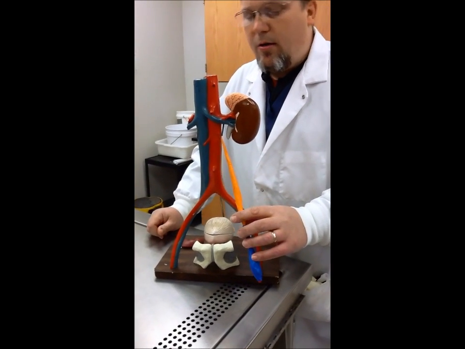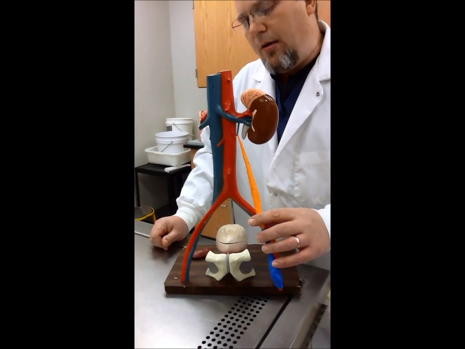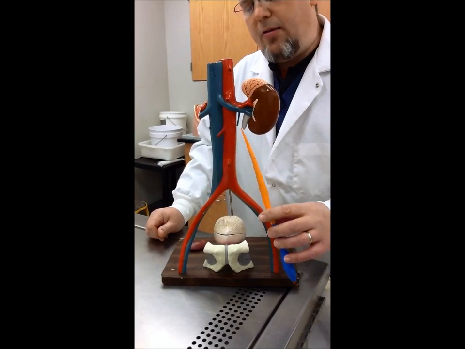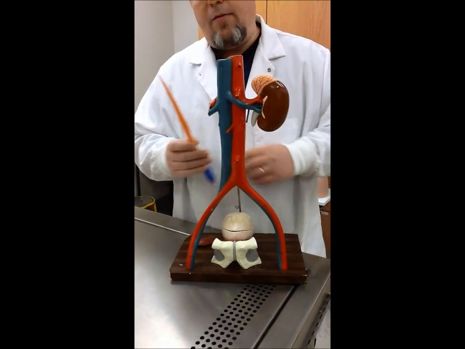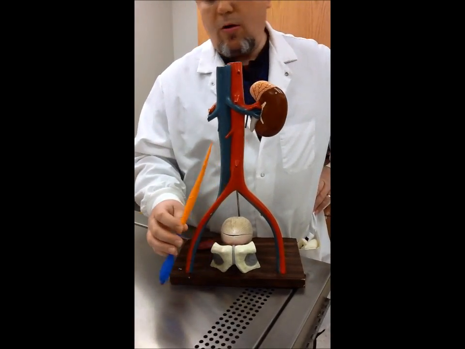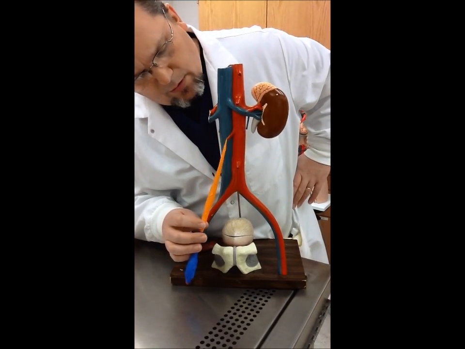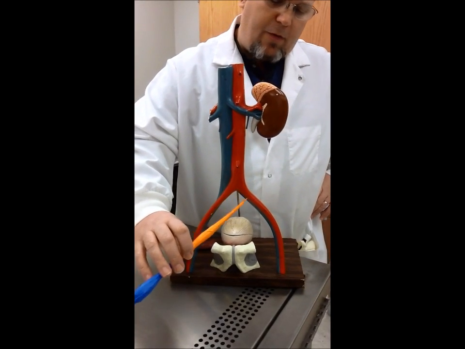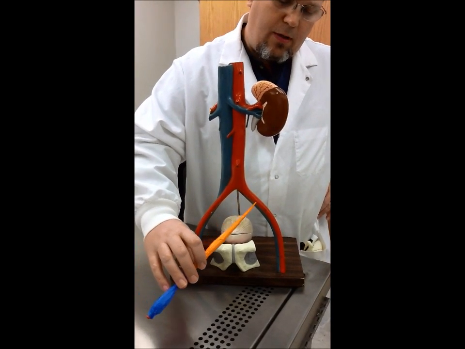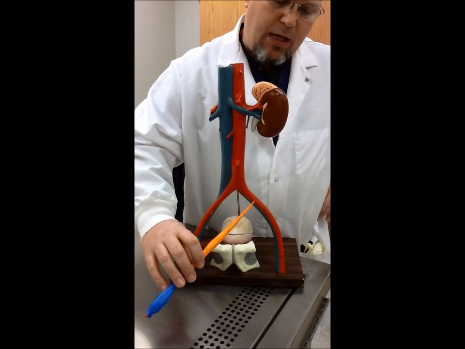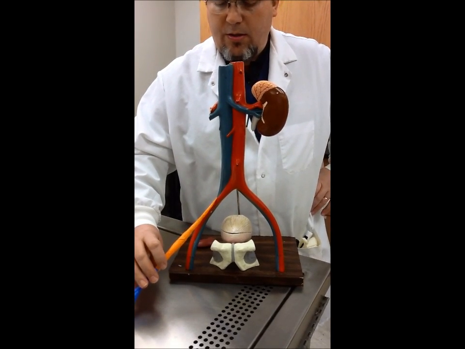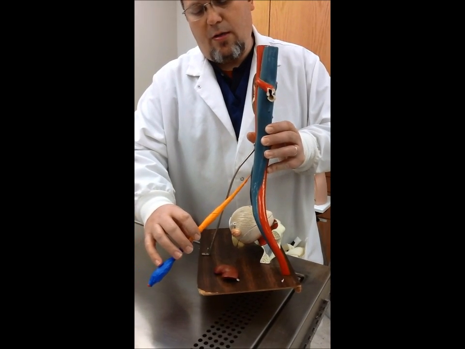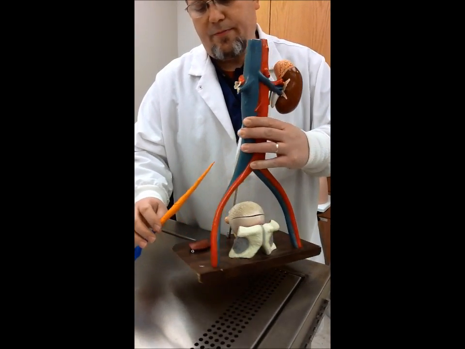When we talk about gonadal vessels, in males it's going to be testicular artery and veins. In females it's going to be ovarian arteries and veins. The bifurcation at the lower edge here represents our common iliac arteries, and you can see on the posterior here the common iliac veins.